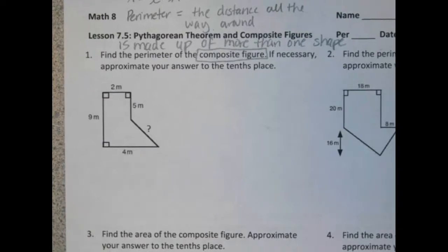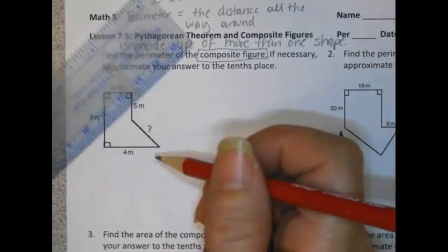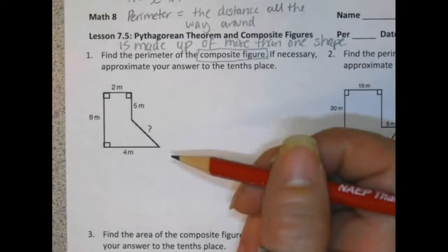So I'm going to look at the first one, and what kind of shapes do you see? What do you think you can make? How many shapes do you see here? I see 2 shapes too. What kind of shapes do we see? Triangle and a square? So where would I draw a line to create these shapes?